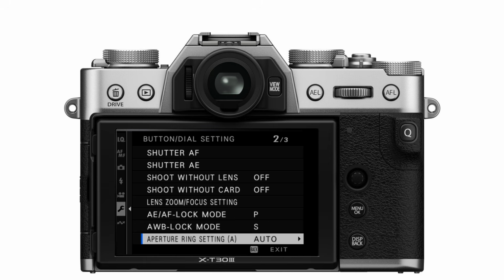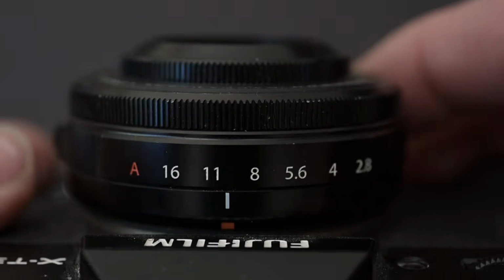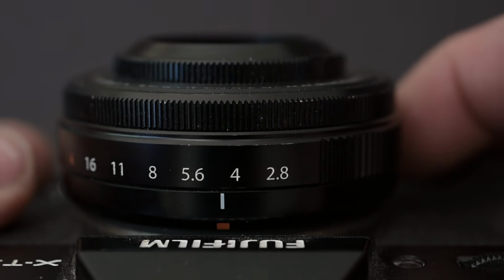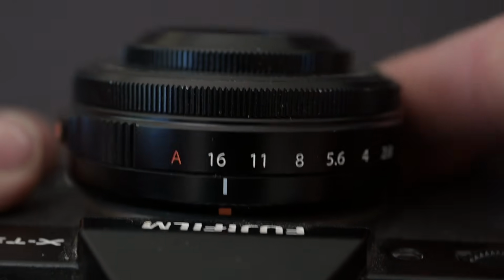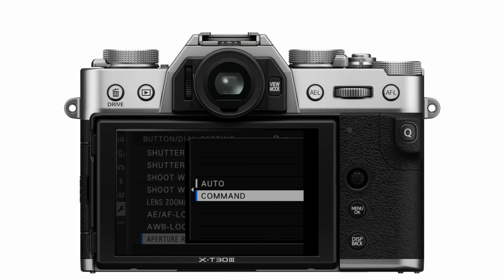So you're going to find that in the button dial setting menu, aperture ring setting A. And if you want to be able to use the command dial to adjust your aperture, you're going to choose command here. So you can still rotate that aperture ring through any of the manual apertures to have manual control. But when you set it to A, now you're going to be using that front command dial just like we saw in the first section of this video. If you'd rather the camera just go to automatic aperture control when you set it to A, then you want to choose auto here.